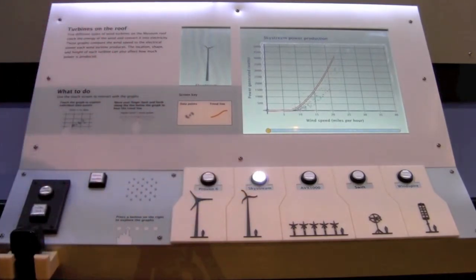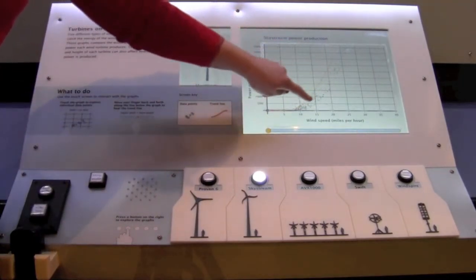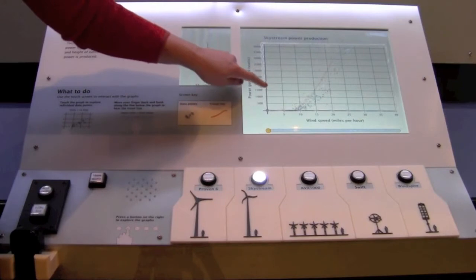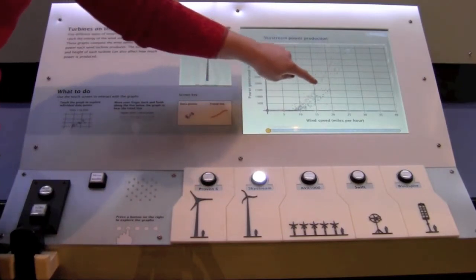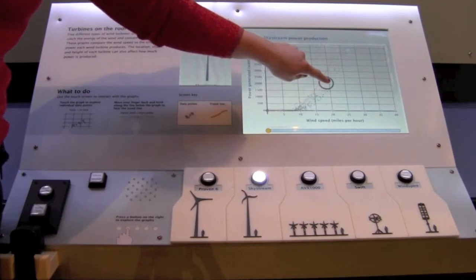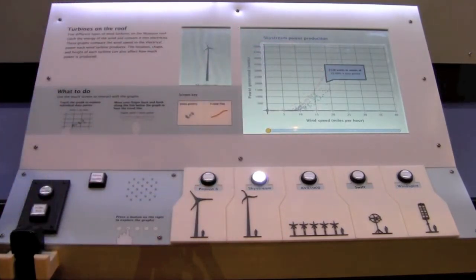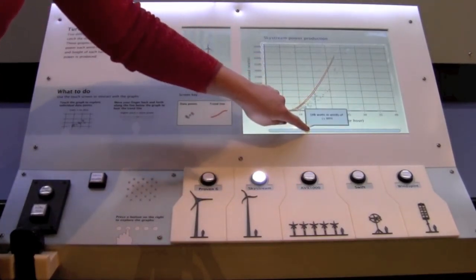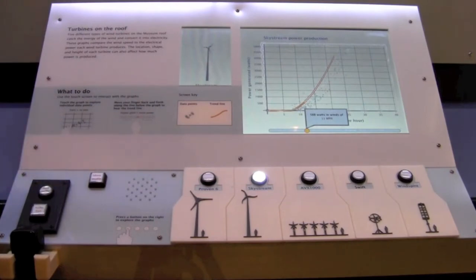Skystream wind turbine. Power production graph. Miles per hour. 2,000 watts. Turbine produced 2,128 watts in winds of 19 miles per hour. 4 data points. Average power production, 588 watts in winds of 11 miles per hour.